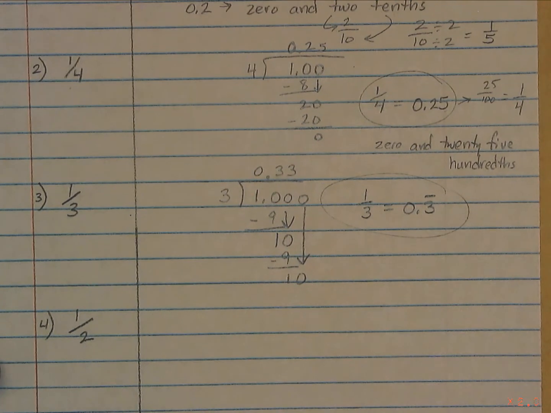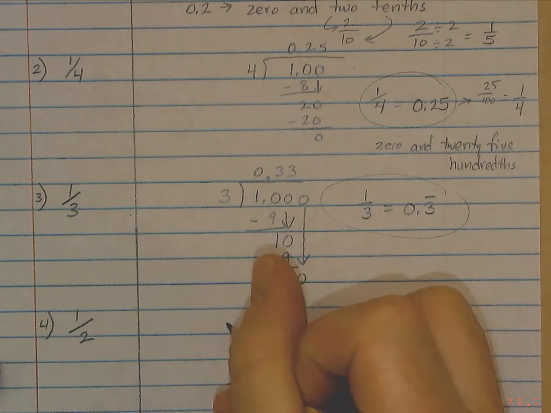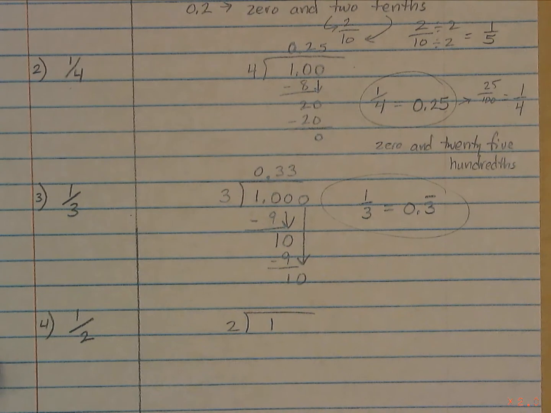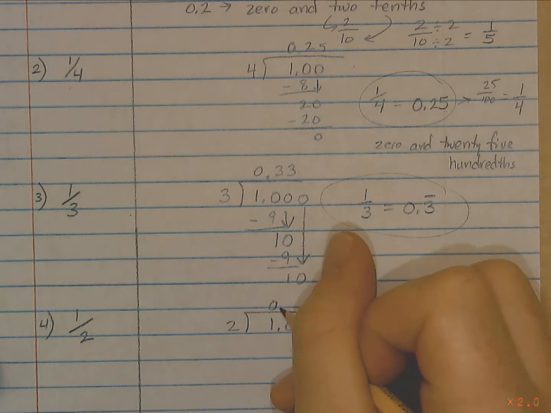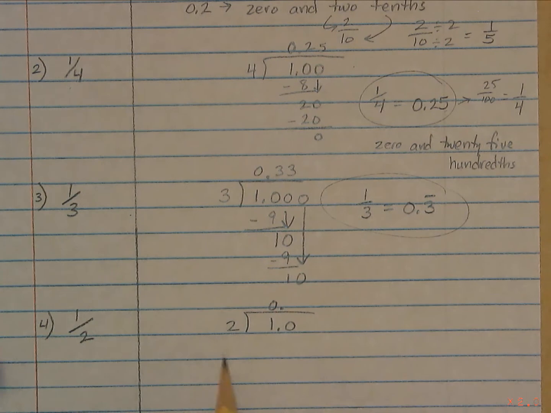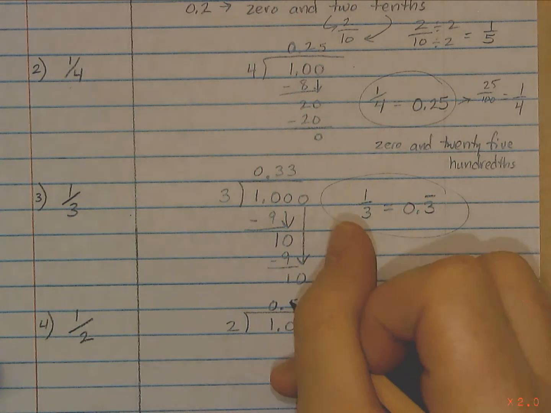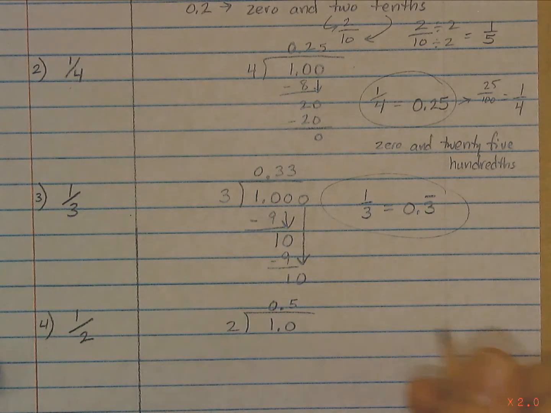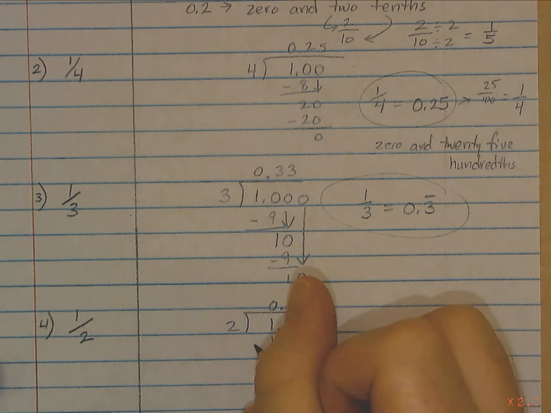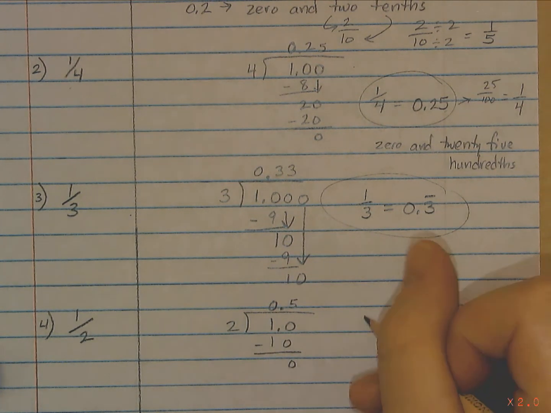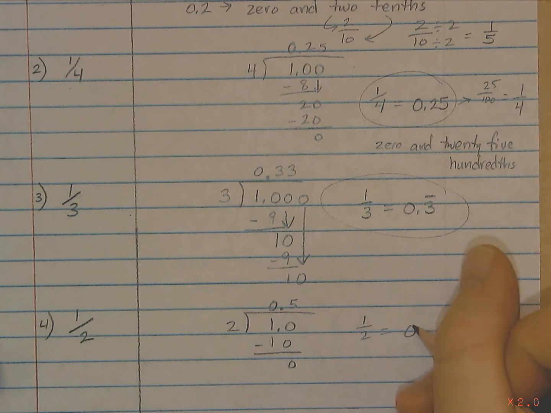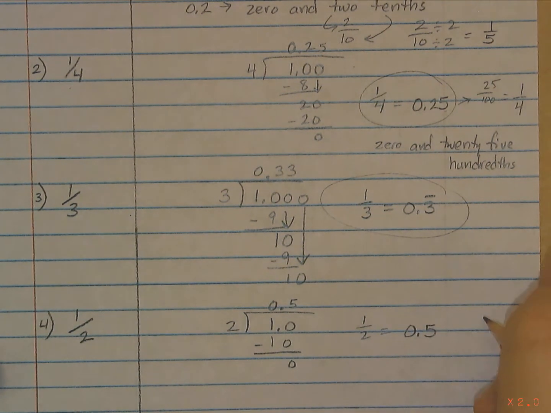Okay, 1/2. 1 divided by 2. 2 can't go into 1, 0 times. Add a decimal. 0, bring up the decimal. 2 goes into 10 5 times. And it goes in evenly. Okay, and this is 5/10. So 1/2 equals 5/10. And if you think about it, 5/10 in lowest terms would equal 1/2.